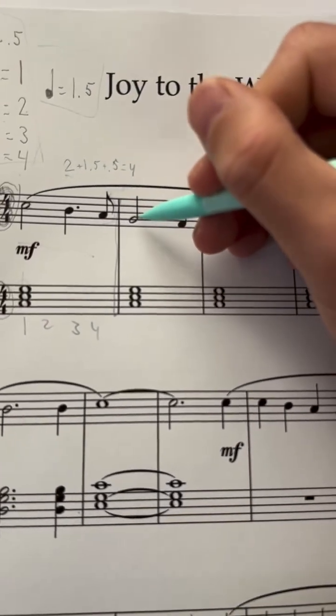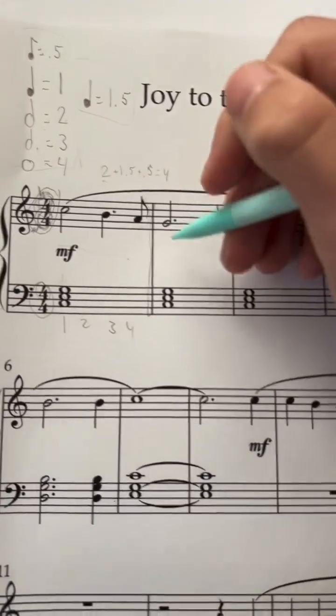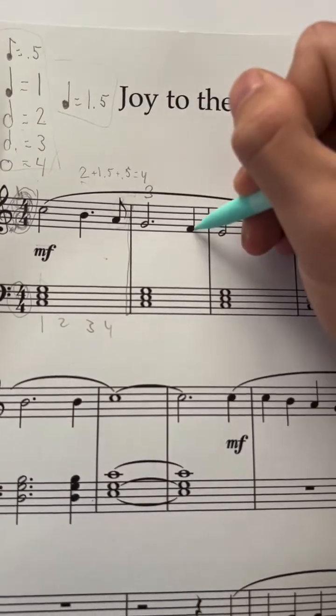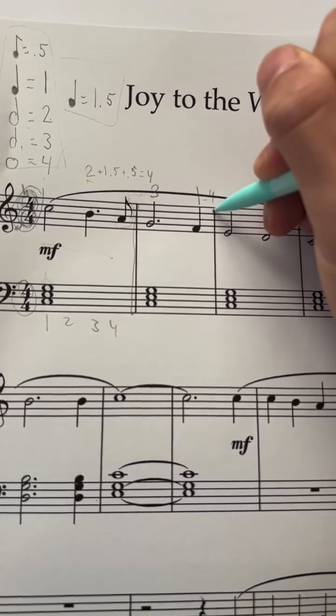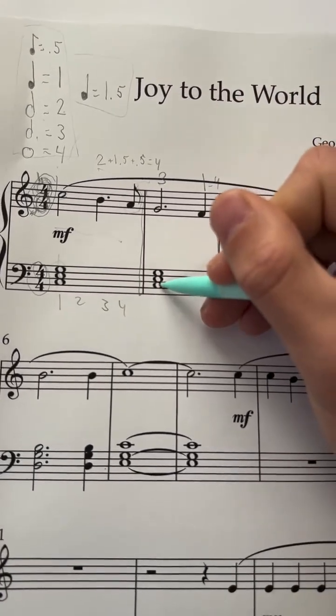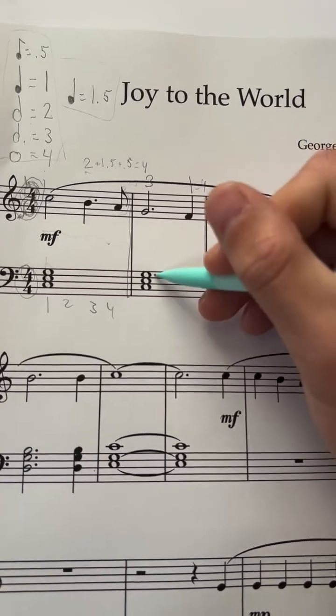Let's check the next measure. Here we have a dotted half note. Well, those are equal to 3. And this is a quarter note, so this is equal to 1. 3 plus 1 equals 4. So that's taking up 4 beats. And in the left hand, once again, we just have our whole note, which equals 4 beats. So that's taking up 4.